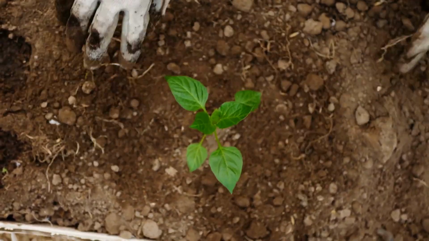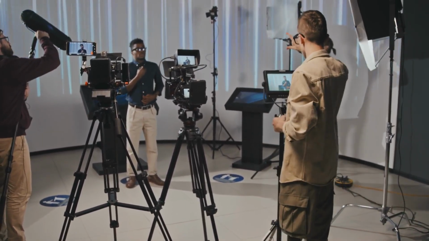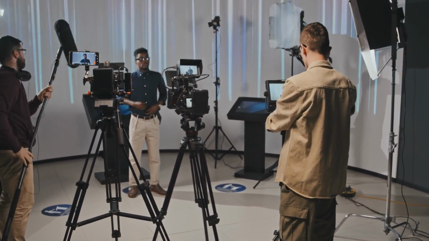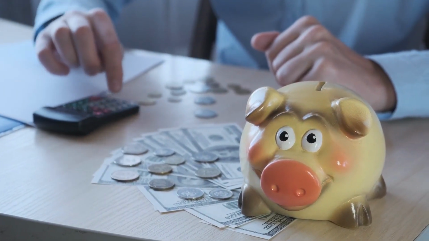For small teams or solo creators, Vizard lets you operate like a full media studio on an extremely shoestring budget. You can produce, schedule, and track everything without having to hire dedicated editors or social media managers.